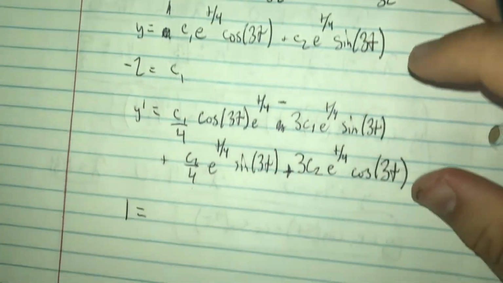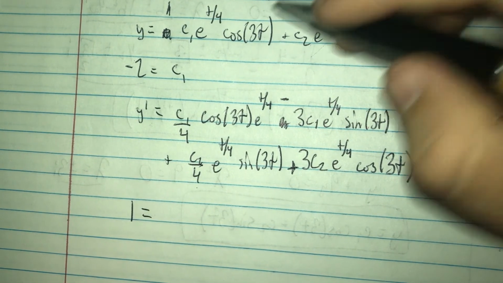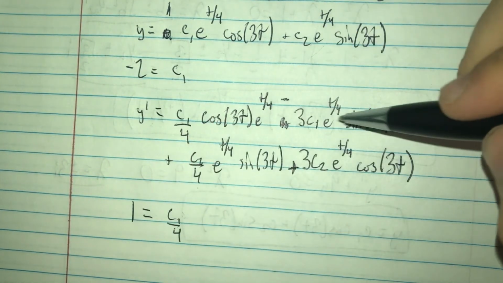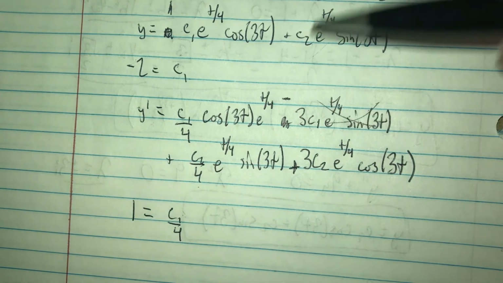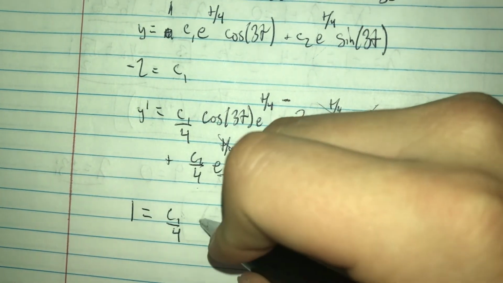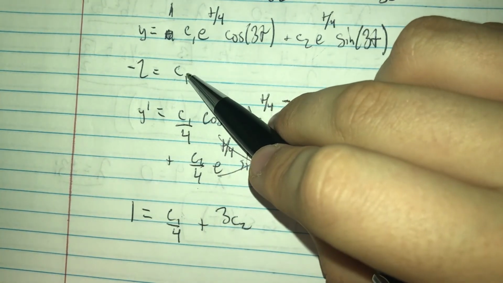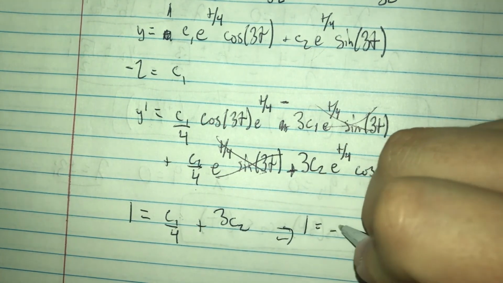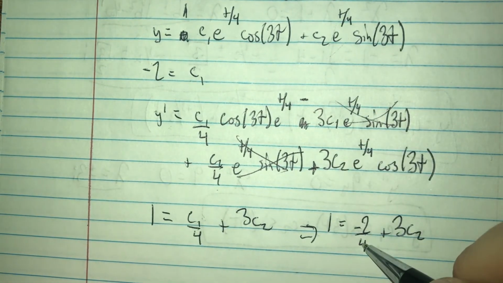So 1 is equal to, and we're plugging in 0 for t, so cosine of 0 is 1, so we're going to have c1 over 4. Sine of 0 is going to be 0, so we don't care about this. The sine of 0 is 0, so we don't care about that. And then this is just going to be 3c2. We know from above that c1 is negative 2, so we can say 1 is equal to negative 2 over 4 plus 3c2. So that's actually negative 1/2.